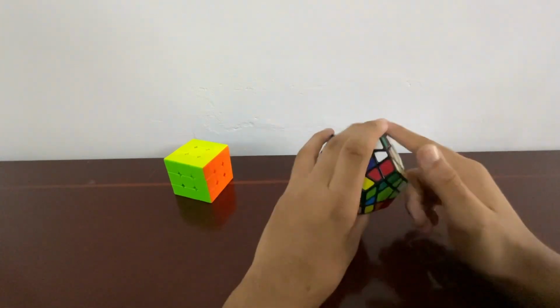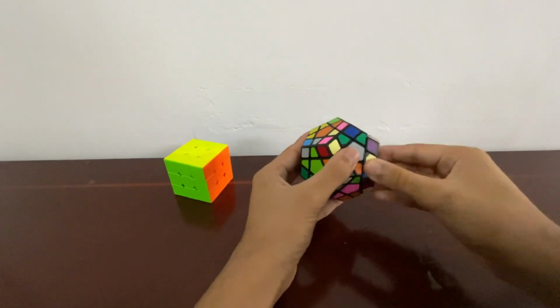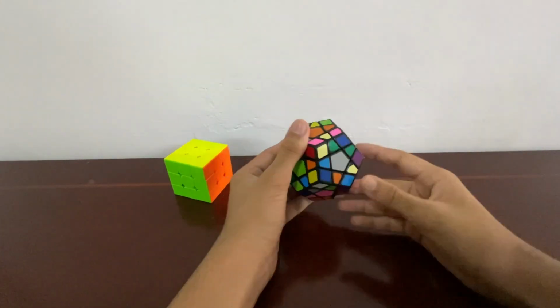So they're all equal sided. All the pentagons are equal. The dimensions of each and every pentagon are equal. So this pentagon is equal, this one is the same. So that is one thing to understand.